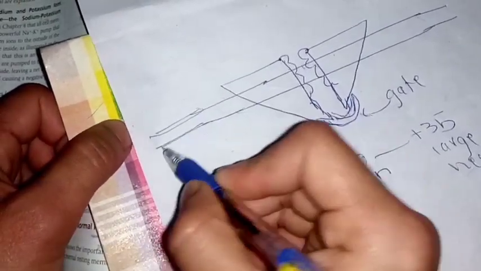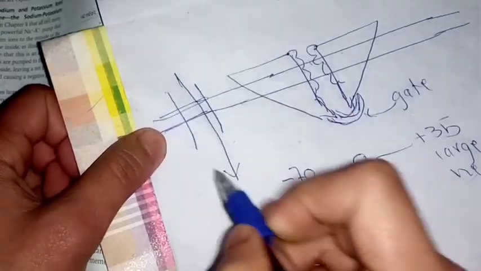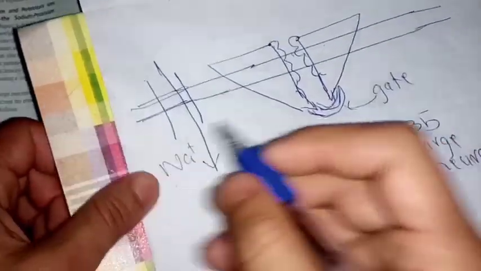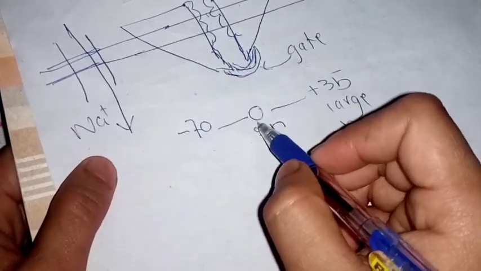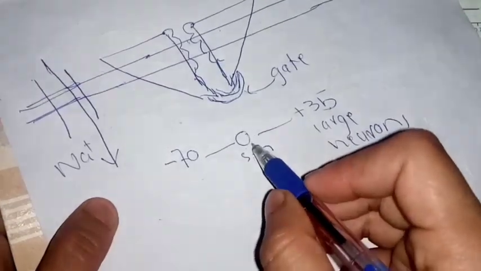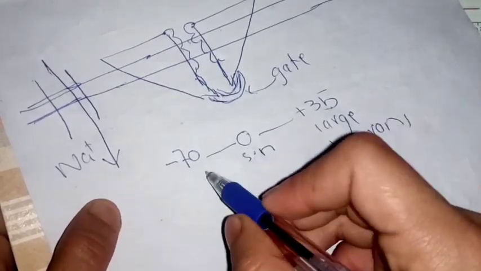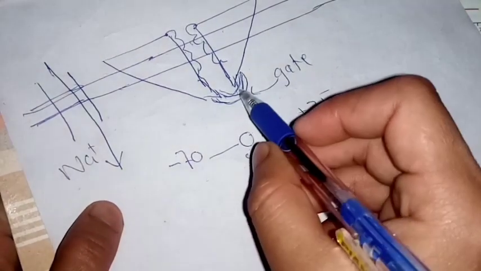When the sodium channel carries positive charges inside, then the resting membrane potential rises to 0 or to +35. For the small neuron, it rises to 0. For the large neuron, if the resting membrane potential rises to +35, then what will happen?